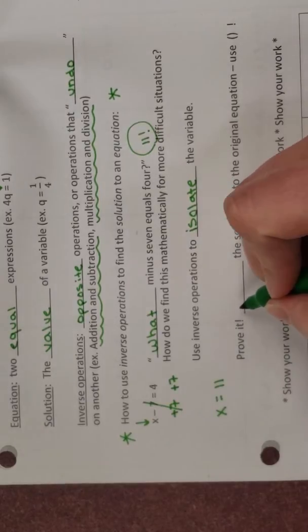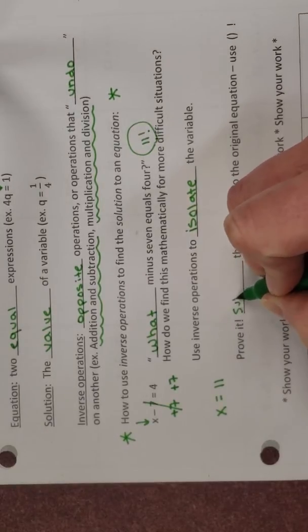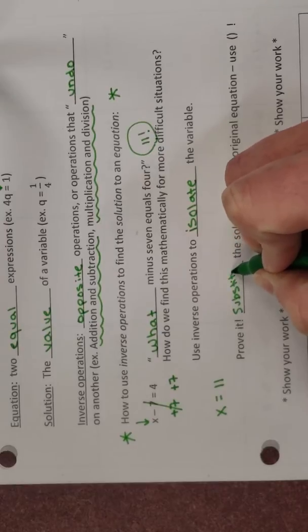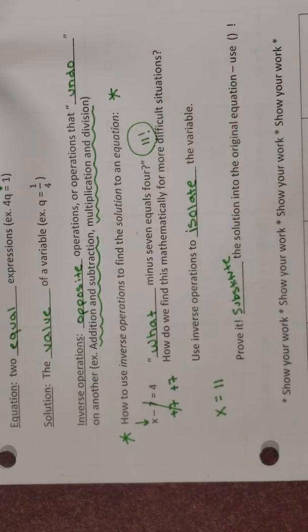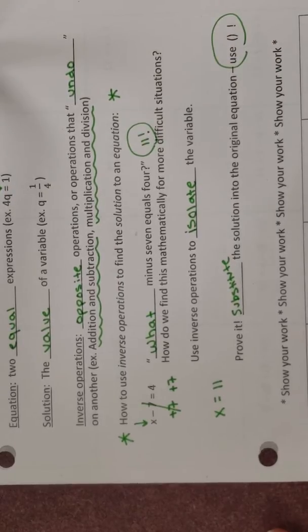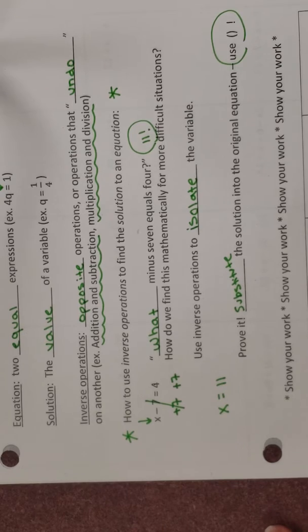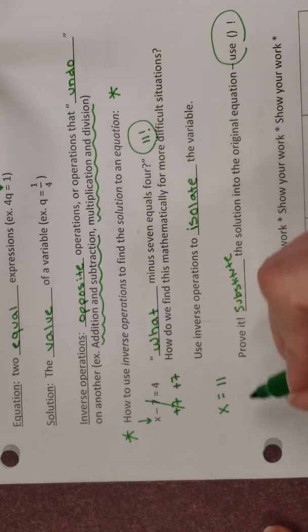So we're going to prove this by substituting. There's no way that word's going to fit on this little line. We're going to substitute the solution into the original equation using parentheses. Please do not be lazy. Please actually use those parentheses because that indicates that that number came from some other place.